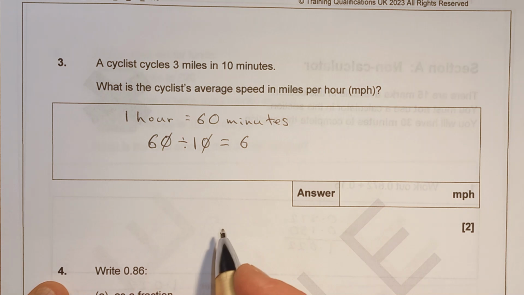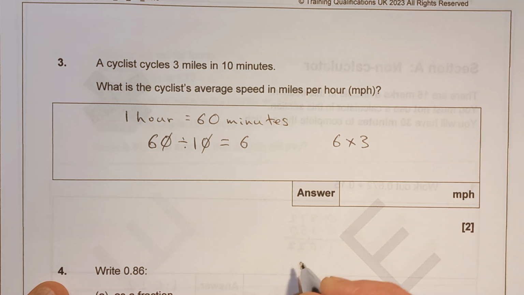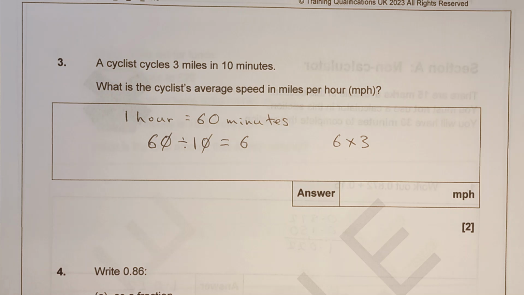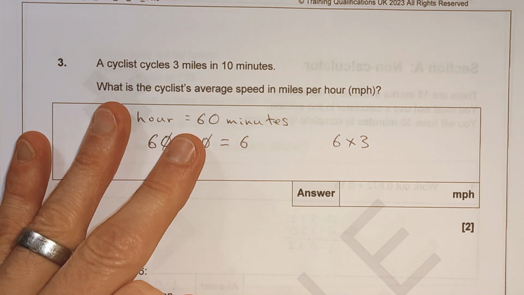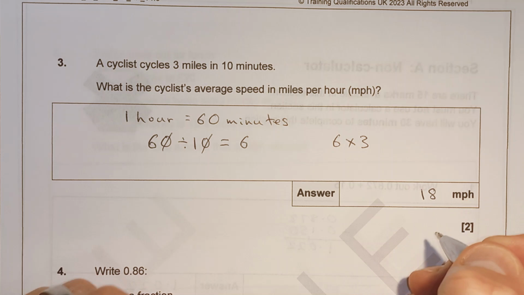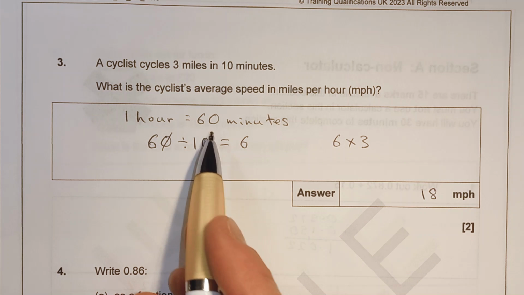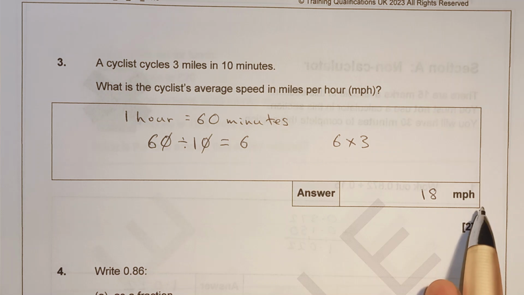If we've got 6 lots of those, basically we want 6 times 3. And 6 times 3, or 3 times 6, we're going to have 6, 12, 18. So we've got 18 miles per hour. Okay. So 3 miles in 10 minutes, but 18 miles in 60 minutes, which is the same as 18 miles in 1 hour.